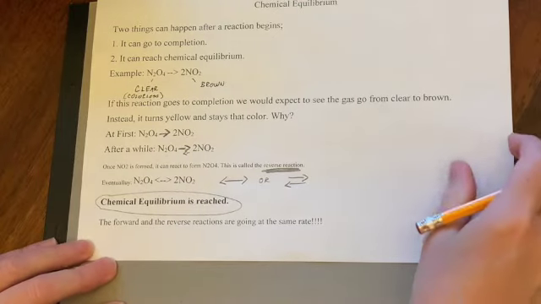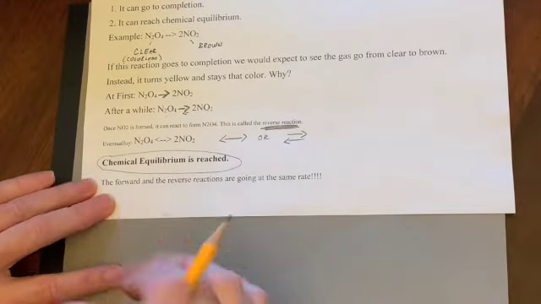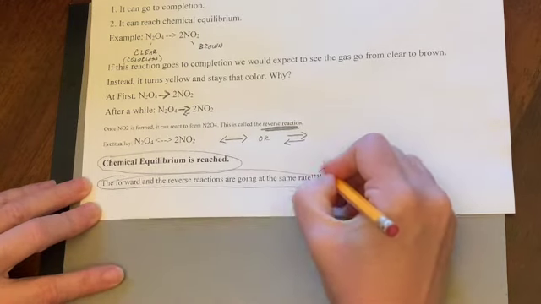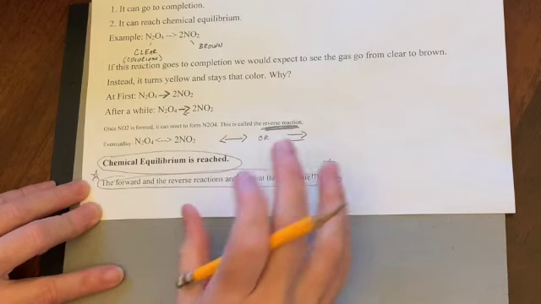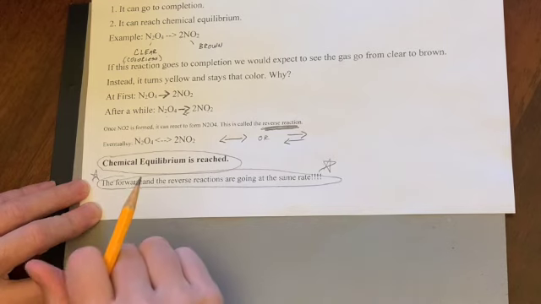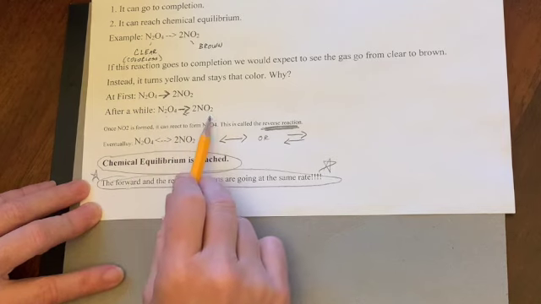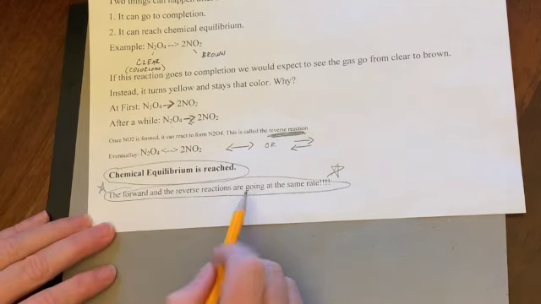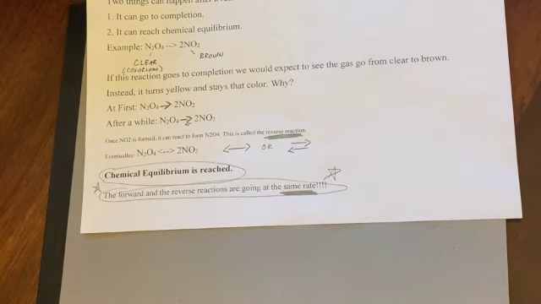Now, let's talk about what chemical equilibrium means, because that word equal really messes with us sometimes. What it means, and this is really important, so put a big star here, is that the forward and the reverse reactions are going at the same rate. Again, going at the same rate. It doesn't necessarily mean that you have the same amount of reactant and product. That is totally dependent on the reaction, and we're going to look more deeply into that. But the forward and the reverse reactions are going at the same rate. That is what chemical equilibrium means.